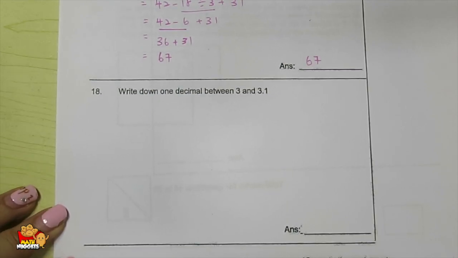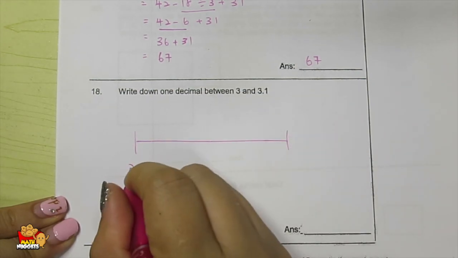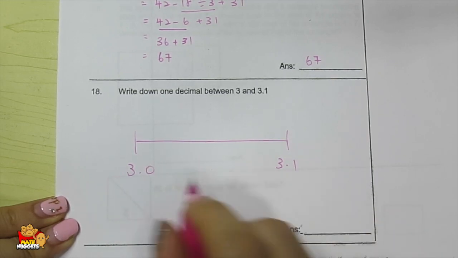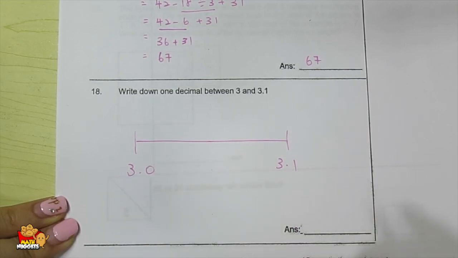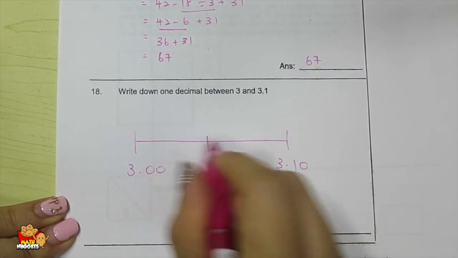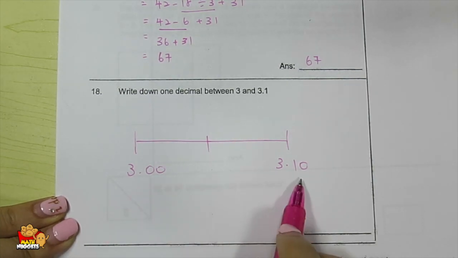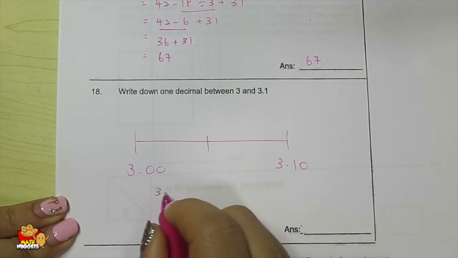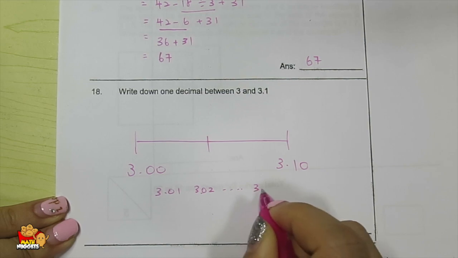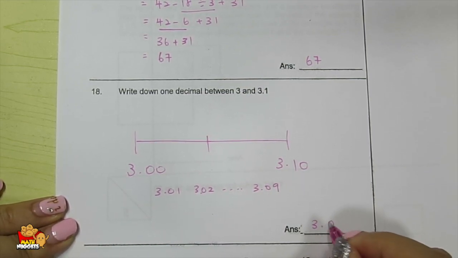Write down one decimal between 3 and 3.1. Okay, so I have 3 and 3.1. Okay, so let me make it 3.0. Still kind of hard to see, right? What is another decimal? Let's make it 2 decimal places. So let's give it any one. It doesn't have to be this. Any decimal between this and this. So I can write 3.01, 3.02, anything. Up to 3.09. So see which one is your lucky number. I put 3.02.